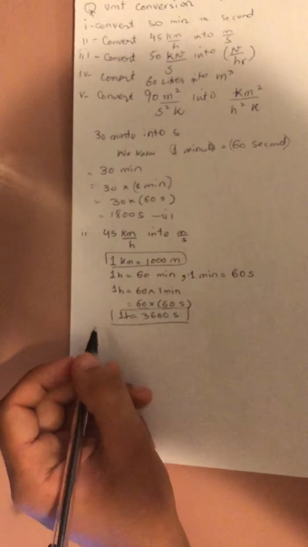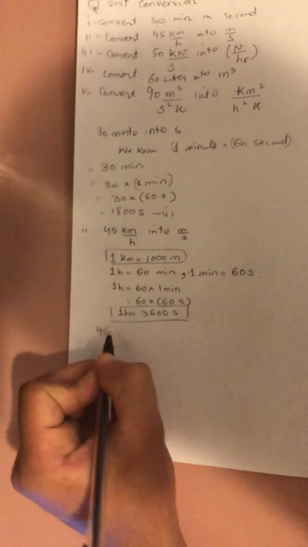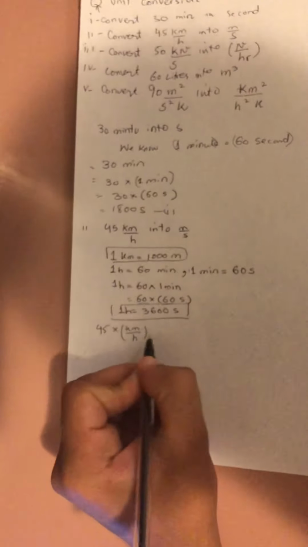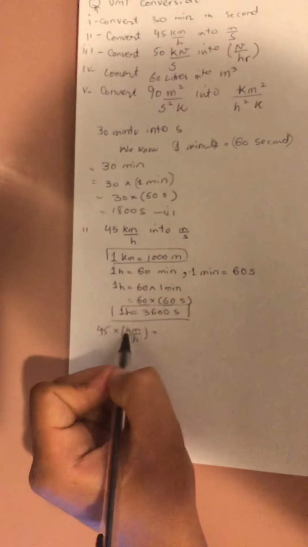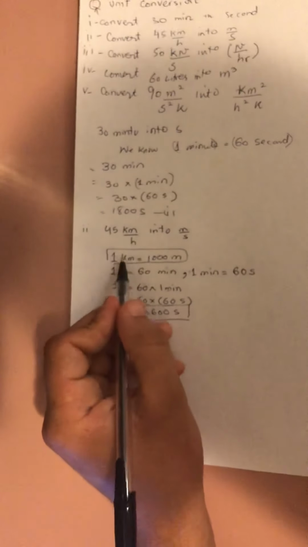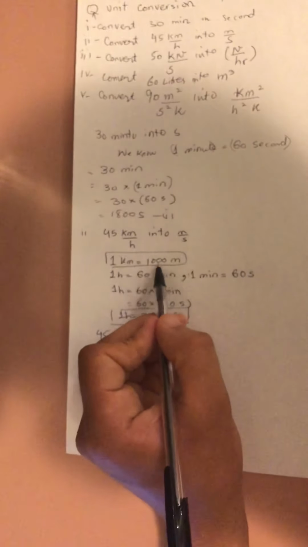Now we have 45 multiplied by kilometer divided by hour. We have to replace kilometers by meters, and the relation says 1 kilometer is equal to 1000 meters.